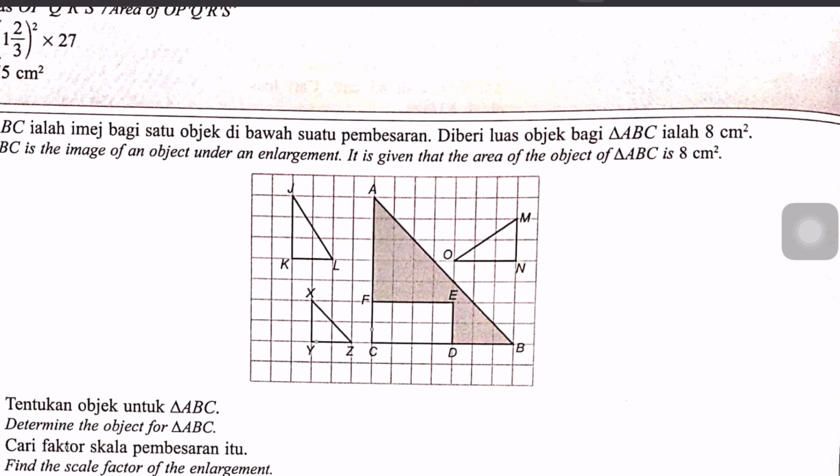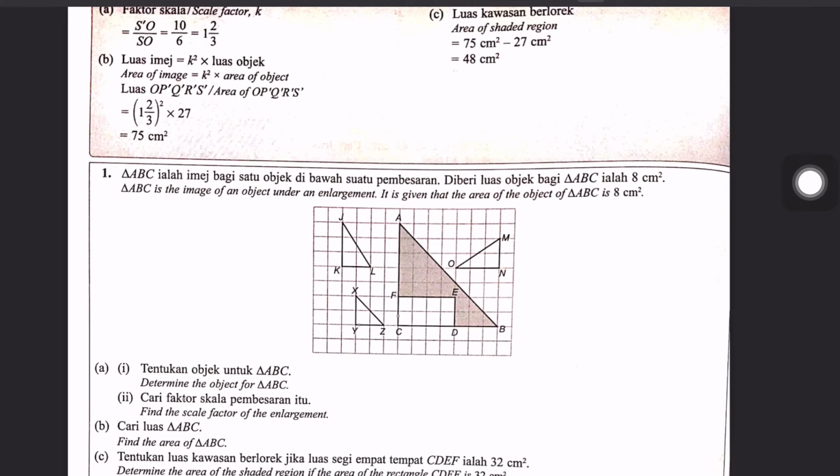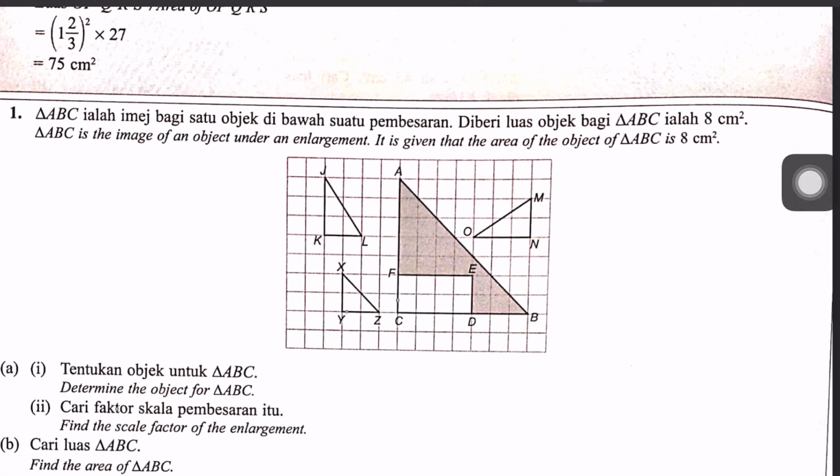You can try it with these 3 triangles over here. If you look by your common sense, we can calculate it.